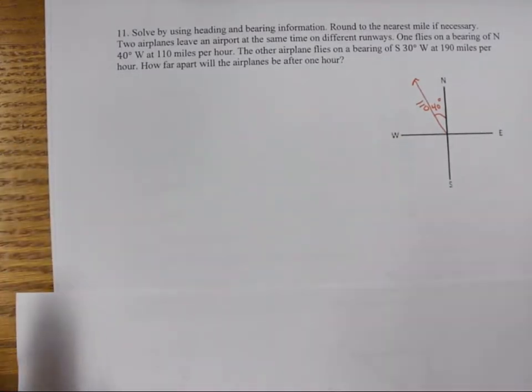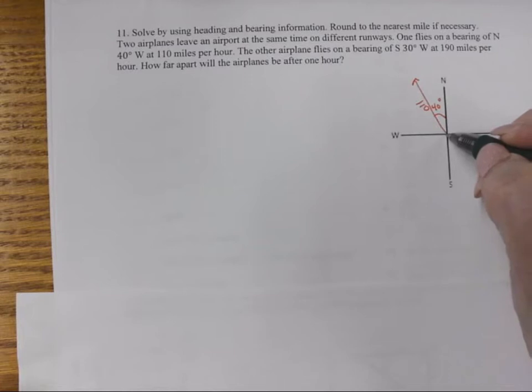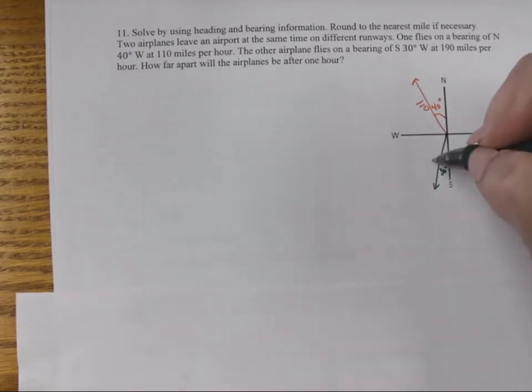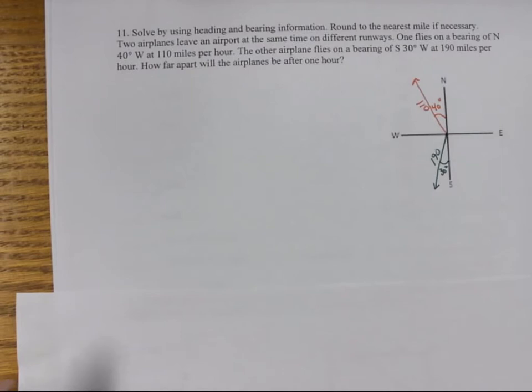The other plane is going south 30 degrees west at 190 miles per hour. So a 30-degree angle, and these are just sketches, so they don't have to be perfect. This is going to be 30 degrees, and I know that it is flying 190 total miles.